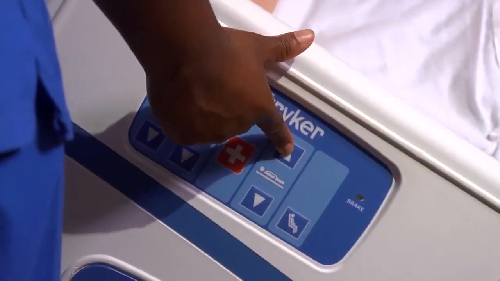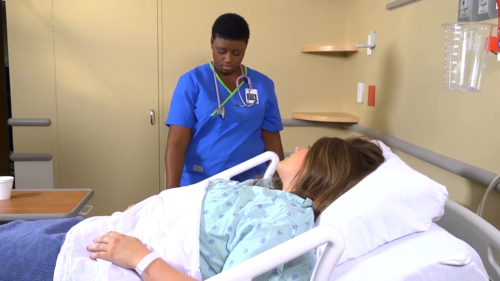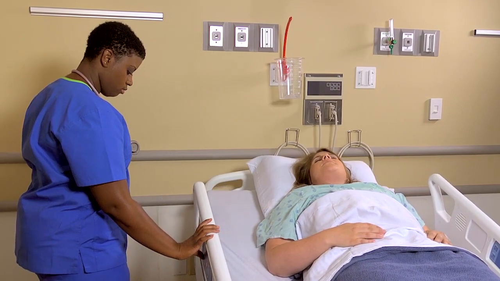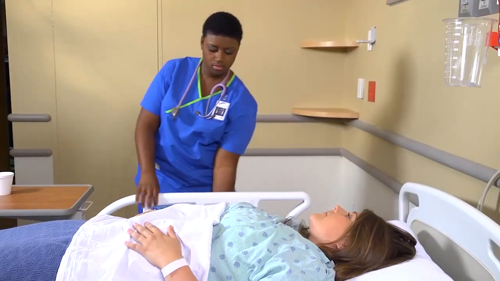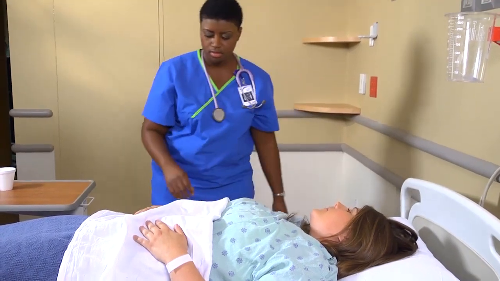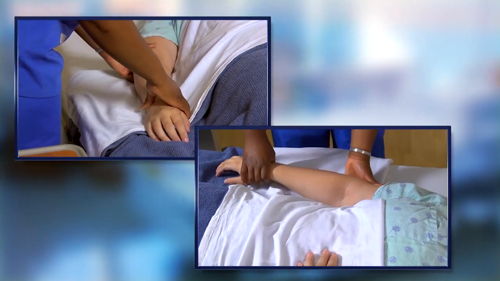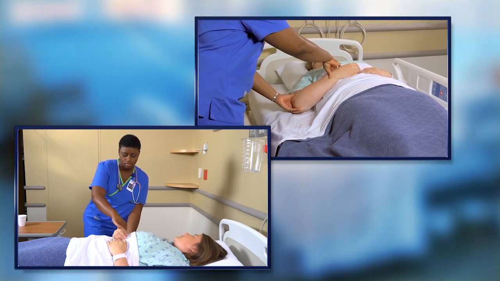Help the patient into a supine or sitting position. You want to put your head of the bed down. If she's supine, place her forearm along her side with her wrist extended, or rest her forearm across her chest or upper abdomen.